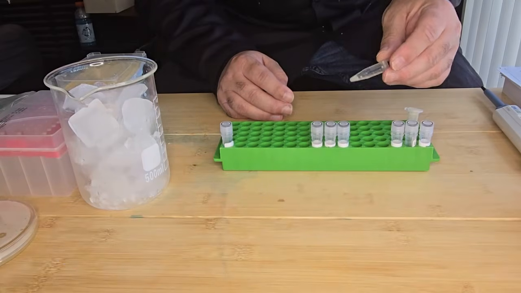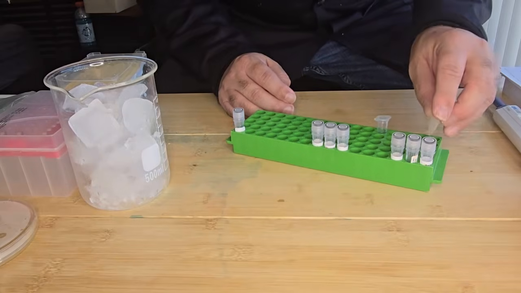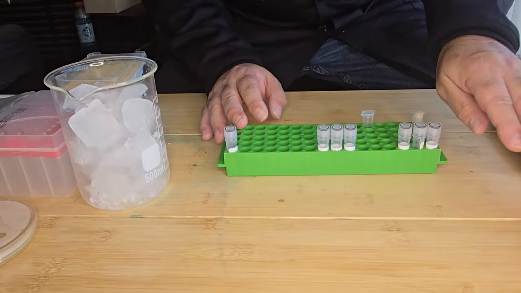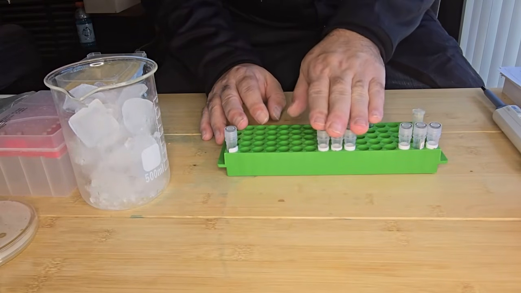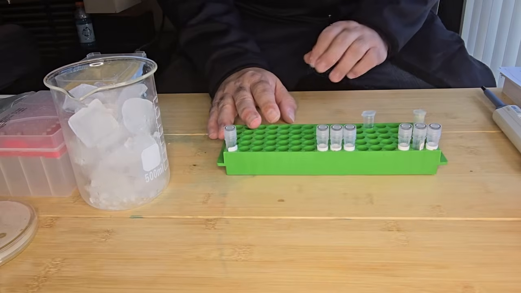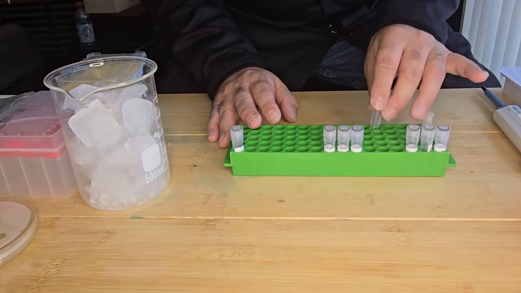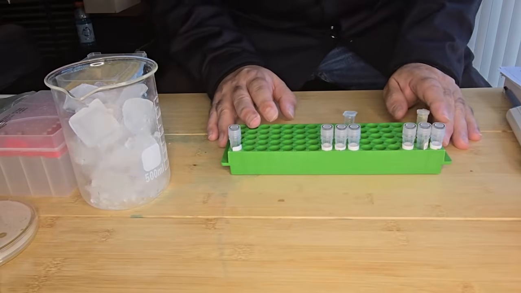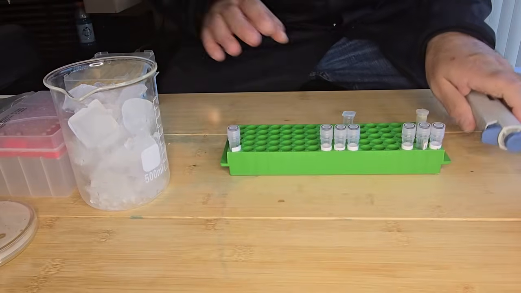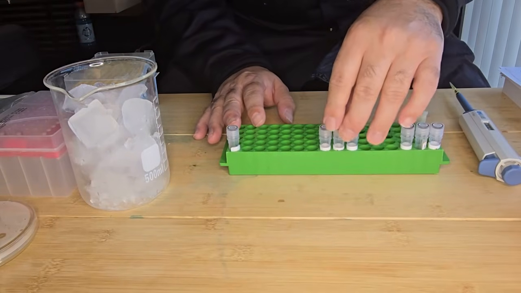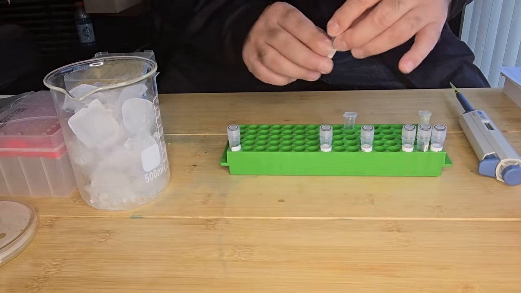Okay, so I have my transformation bacteria mix in my tube here, and then I've got my plasmids, my guide RNA, my Cas9, and my DNA template. So I need to add 10 microliters of each into my transformation mix. So that's what I'm going to do now. First, I'm going to add my Cas9. It doesn't really matter what order you put them in.